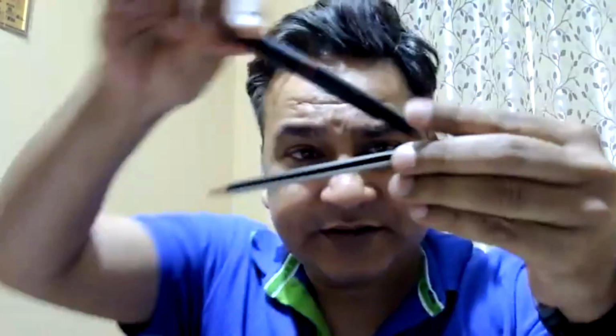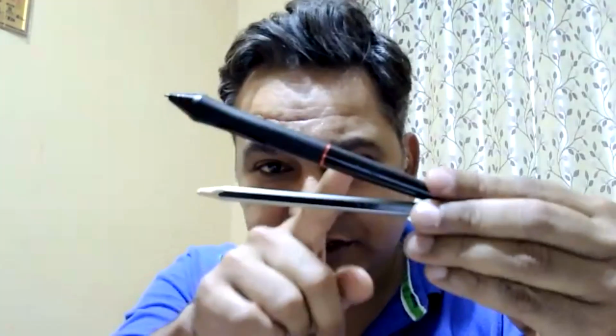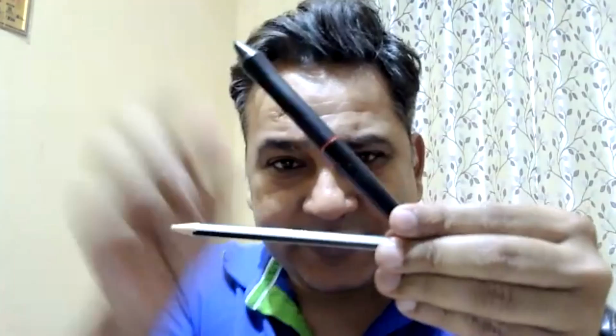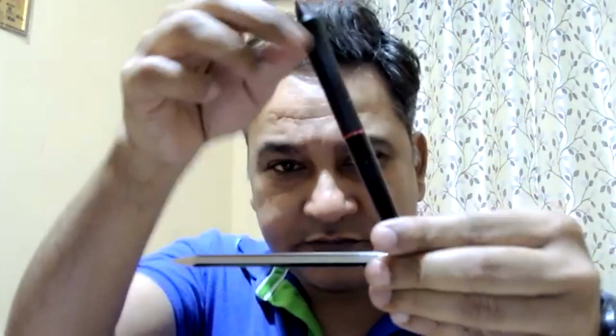Current, voltage. Current is ahead, voltage is lagging: pure capacitive. But we have only seen 3 cases here: 0, plus 90, minus 90. It could be like this, 30 degrees. It could be like this, 45, 60, or anywhere.